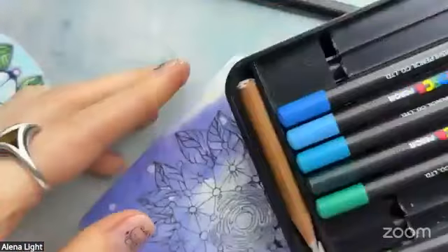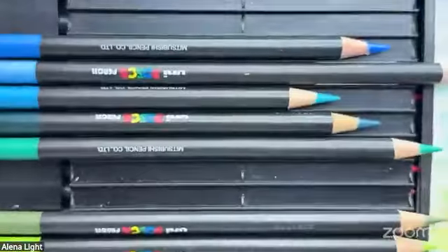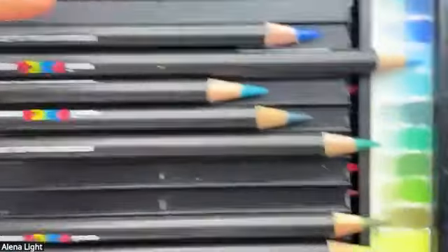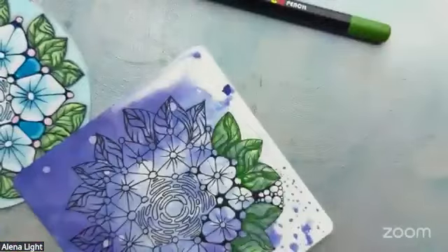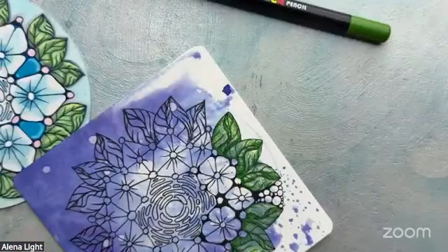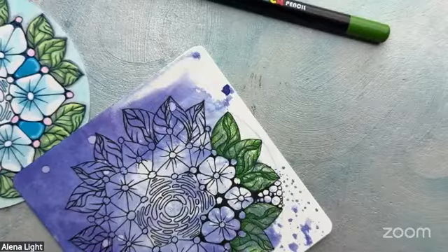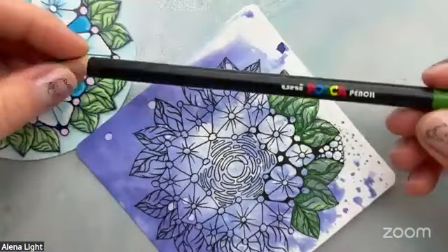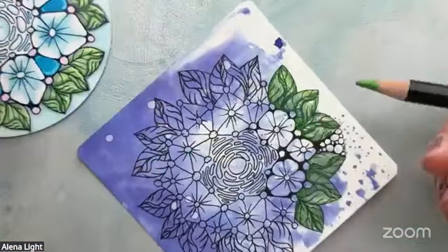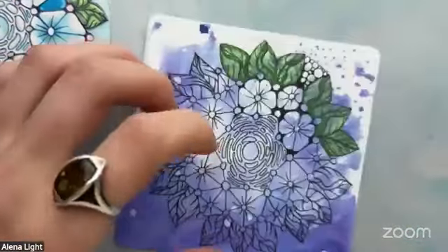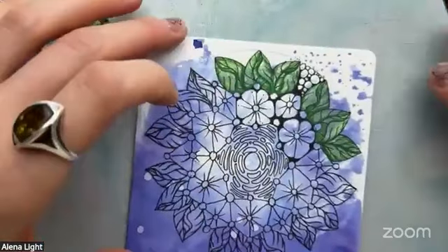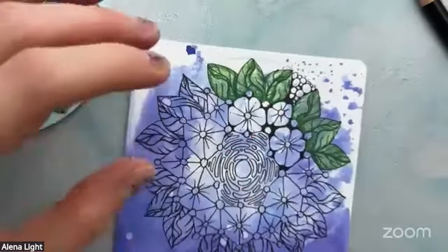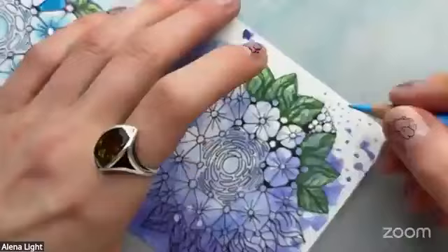But I always encourage people to buy new products, new pencils, one by one, just to check if they're handy, if you like how they look on your specific paper. It's always nice.